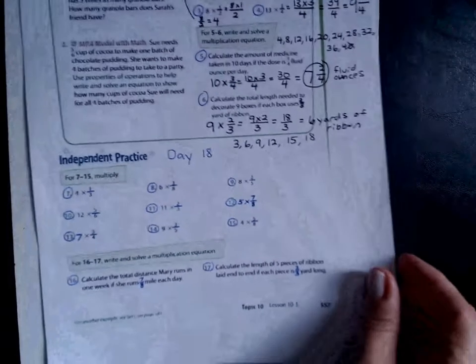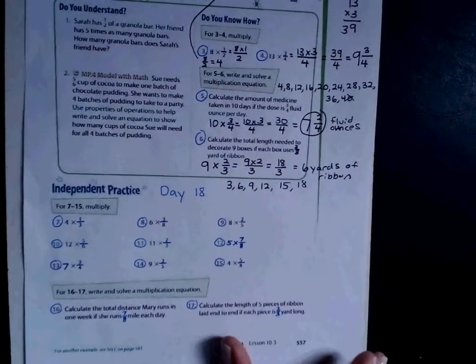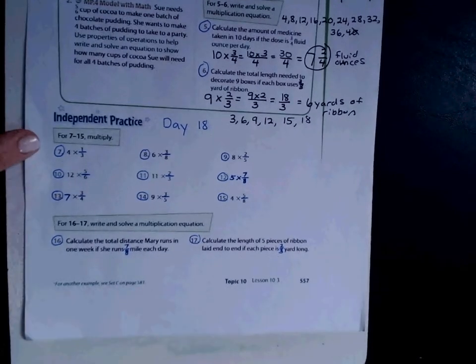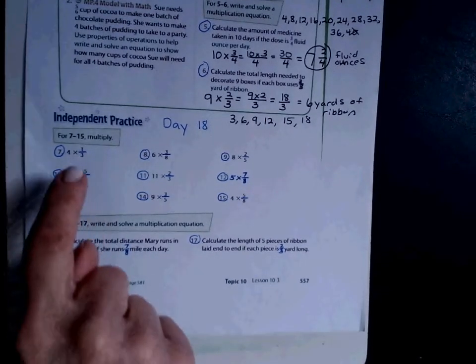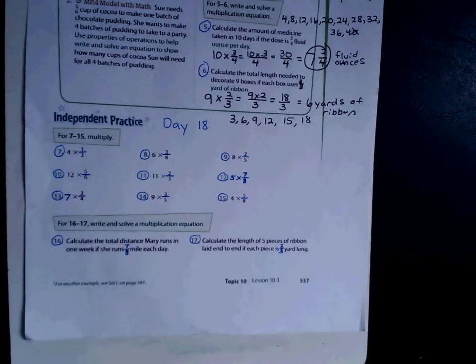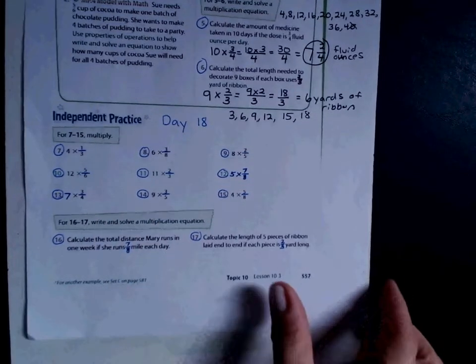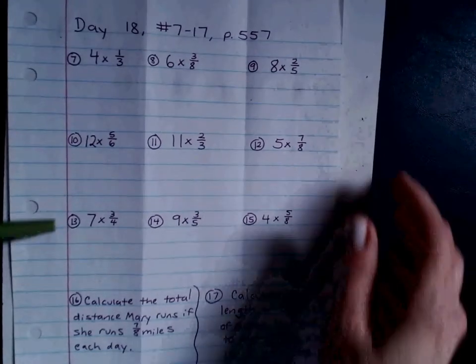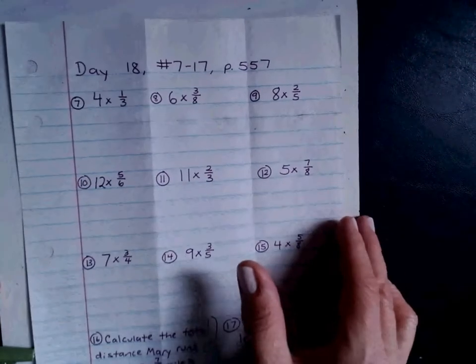And for the 10-3 lesson, you're going to continue on page 557. So we were up here yesterday doing 3, 4, 5, and 6, and today we're going to be on the bottom completing 7 through 17. I didn't think there was enough space here for you to be able to see well enough, so what I did was I copied all the problems on a piece of lined paper, and feel free to do that yourself as well if you need more space to work.